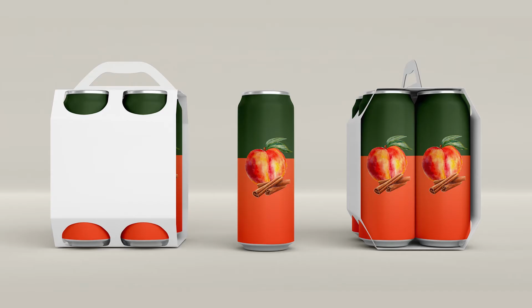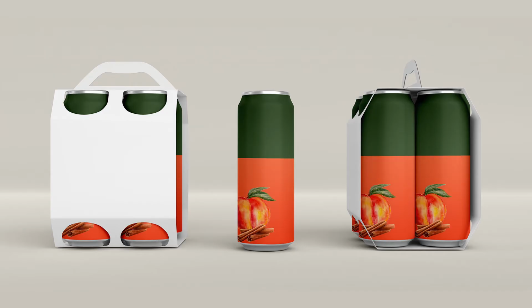Next are the main elements of the design, the peach and the cinnamon. I already prepared some assets beforehand, so now let's put them in our design. Not in the center though, but at the bottom left of the can, rule of thirds and whatnot.